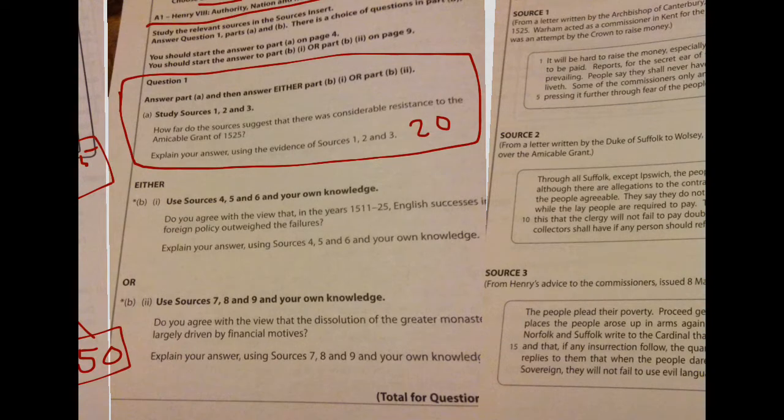So the part A, look at the instructions. Study sources 1, 2 and 3. Part B, use sources 4, 5 and 6 and your own knowledge. So for part A, it does not require your own knowledge. Your own knowledge gets no credit here. So if you've got a lengthy introduction that goes into great depth, in this case on the amicable grant of 1525, all drawn from your own knowledge, it will get you nothing really. You need to get straight into using the sources straight away.